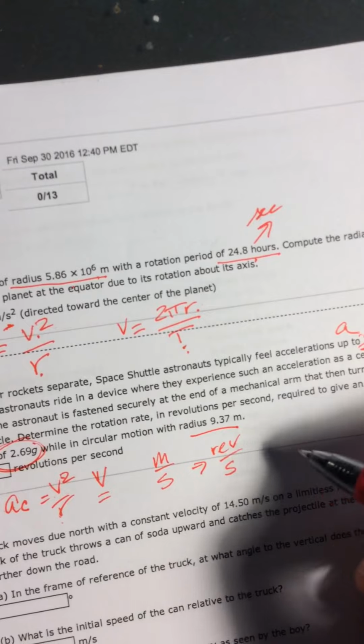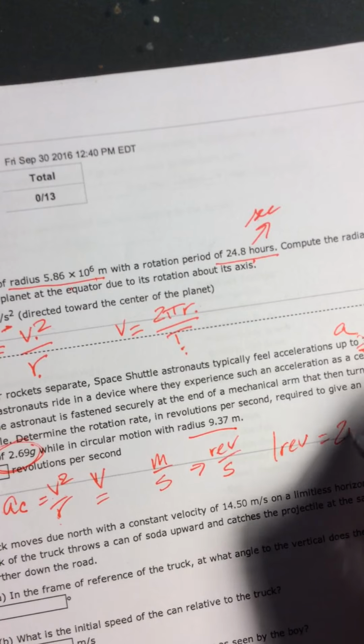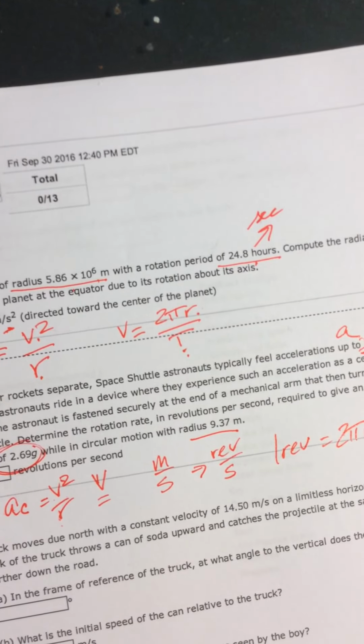Just a quick reminder, like in the last problem, a revolution is equal to 2 pi r. It's your circumference.